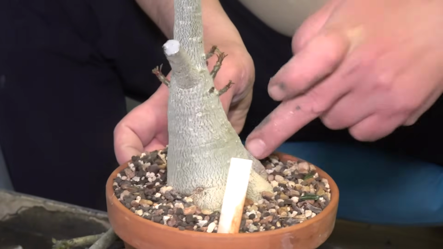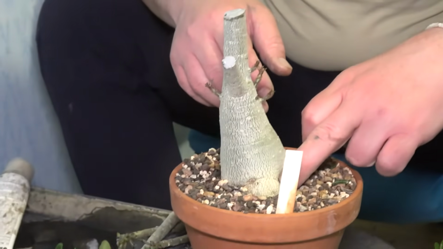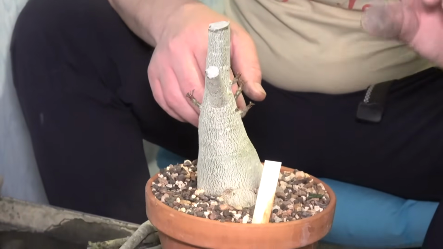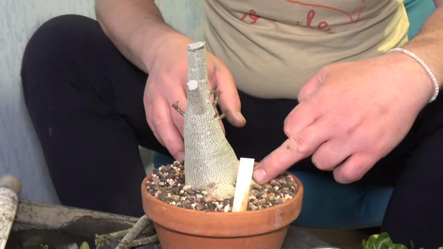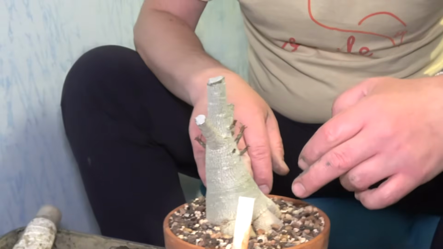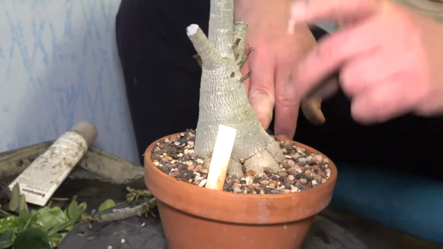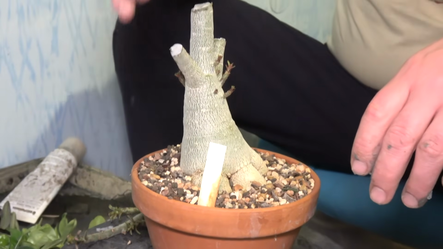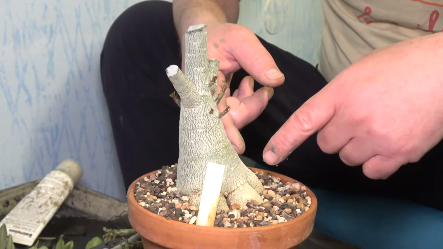I have here 3 really thick roots. I will probably shorten these roots really short. Maybe I will cut some part off of these roots. I will cut a good piece of this root, so I will regrow those roots again, because I didn't cut anything on the top, but I cut the codex from down below.